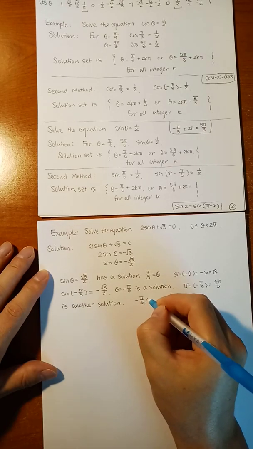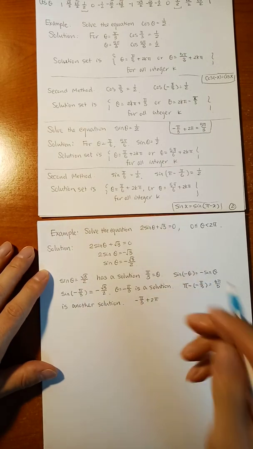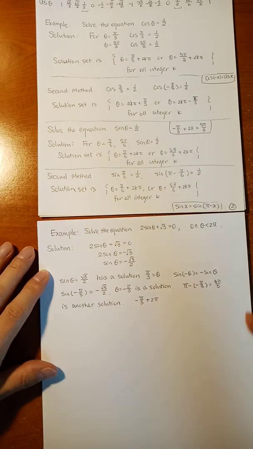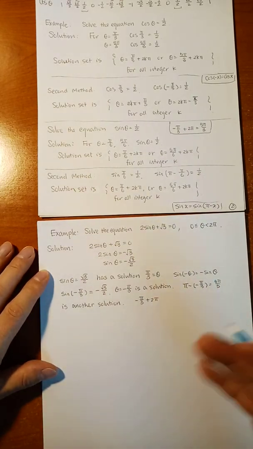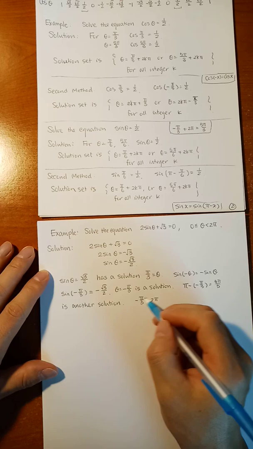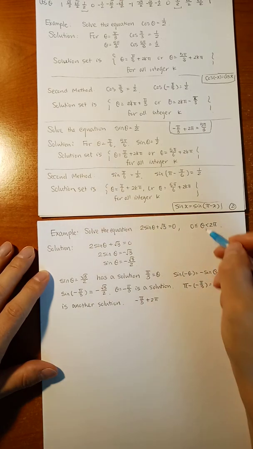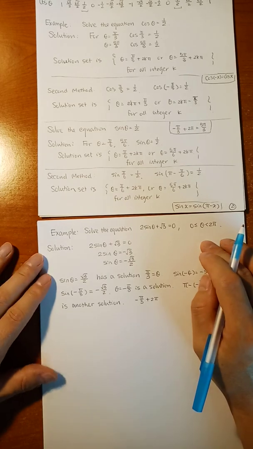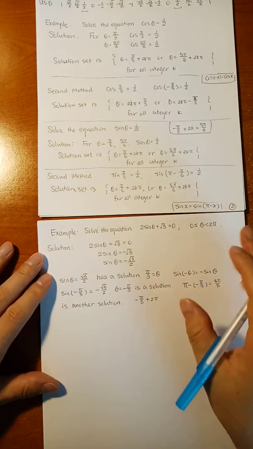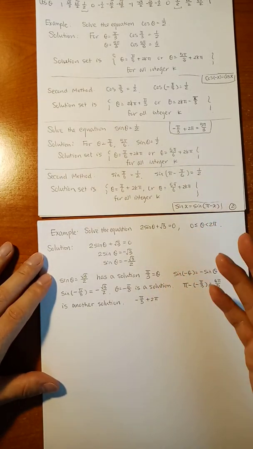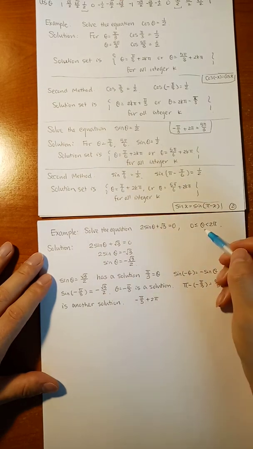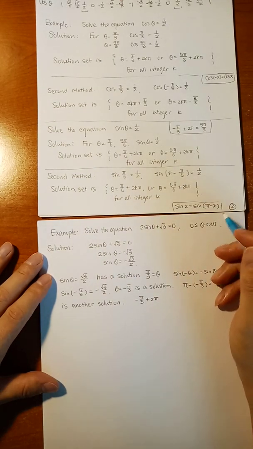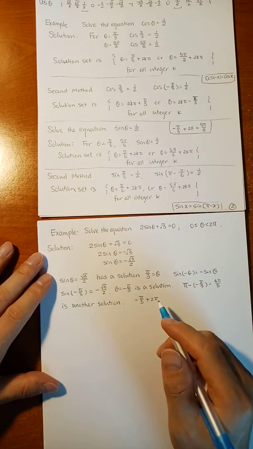Negative pi over 3 plus 2 pi. You can add or subtract any multiple of 2 pi to modify this angle so that it is between 0 and 2 pi. It is in the required domain. If with any multiples you cannot make it in the range, then it does not provide a solution.